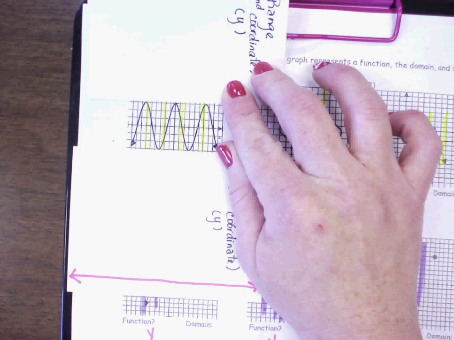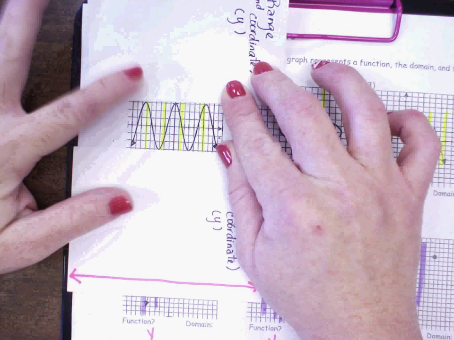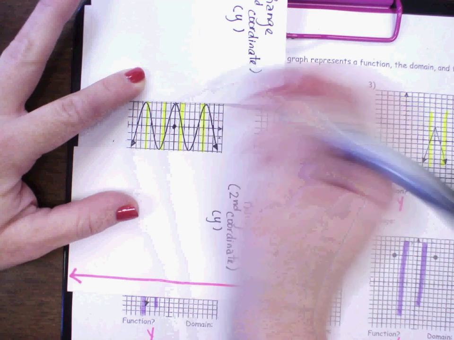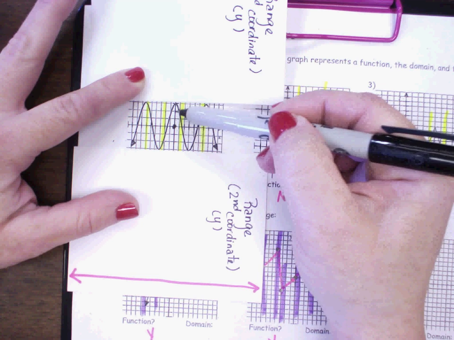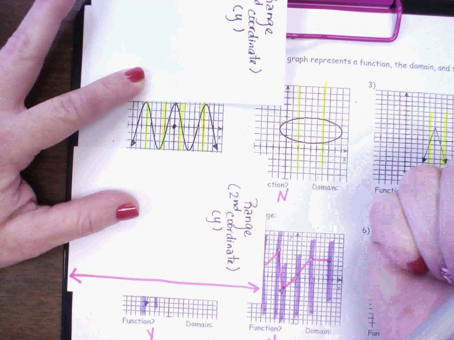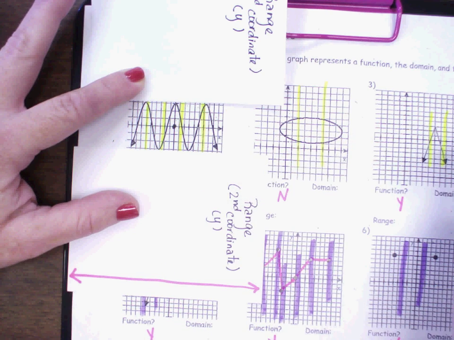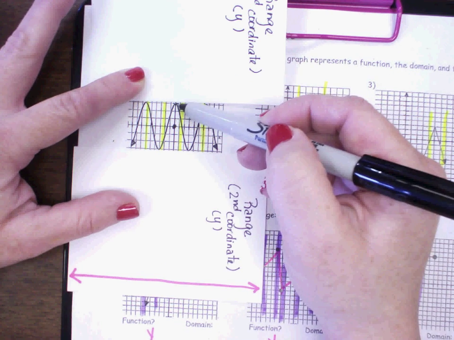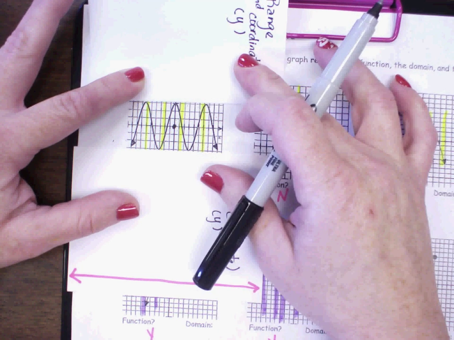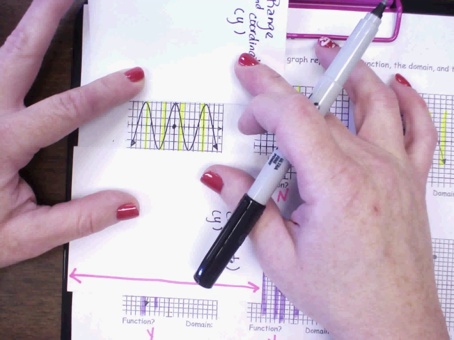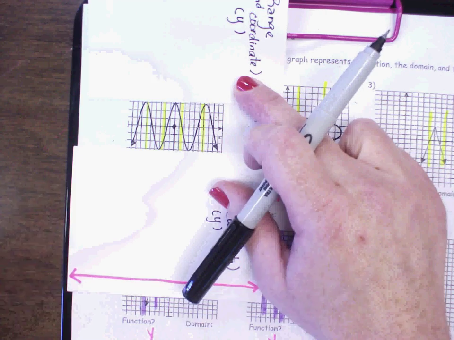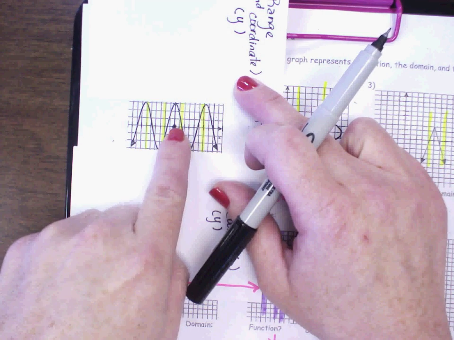And where does it go? This one doesn't go to infinity, right? It goes up a certain way to a certain limit, and then it goes down to a certain limit. So what is it? I believe this is my 0. So that will be 1, 2, 3. 1, 2, 3. So from what to what? You're looking at me like I'm Medusa. From -3 to +3, right?